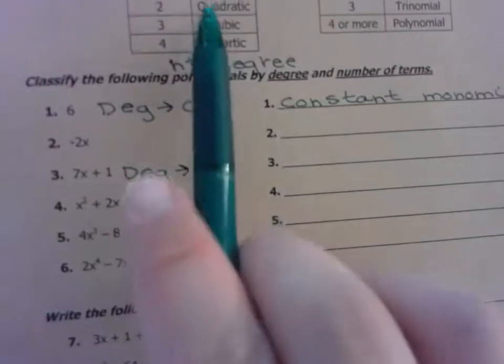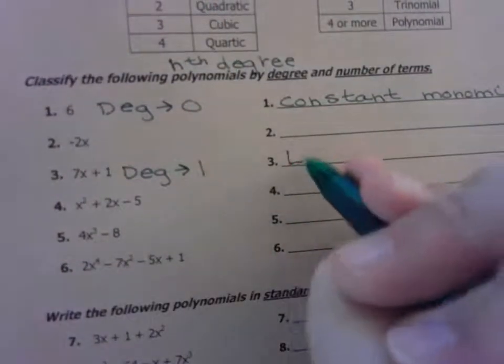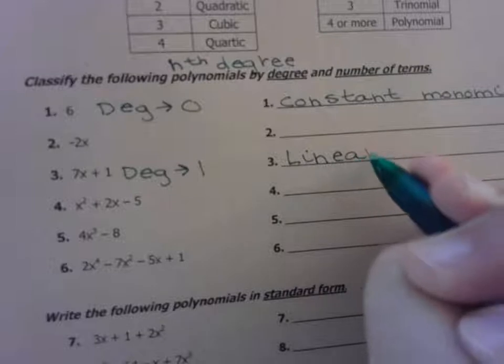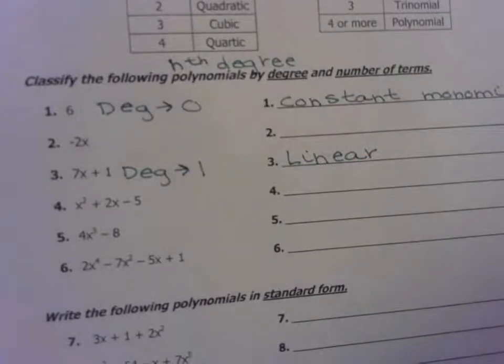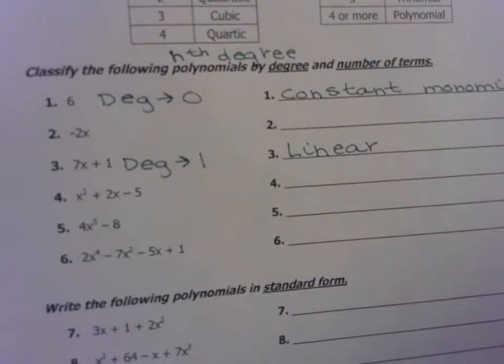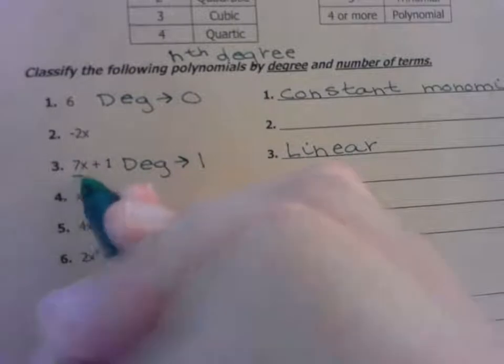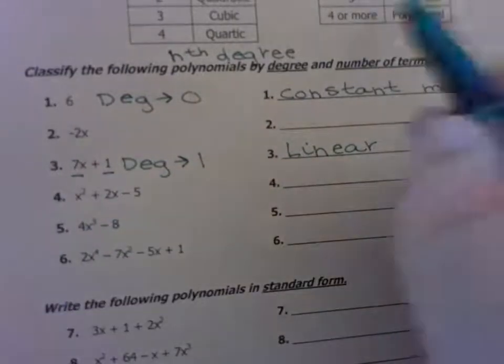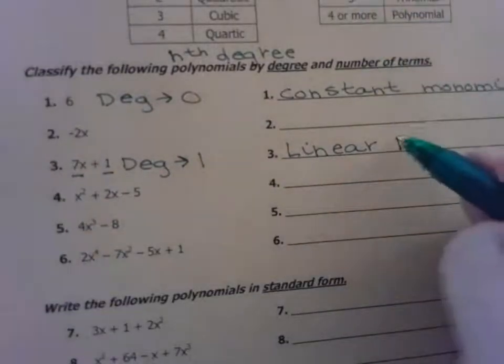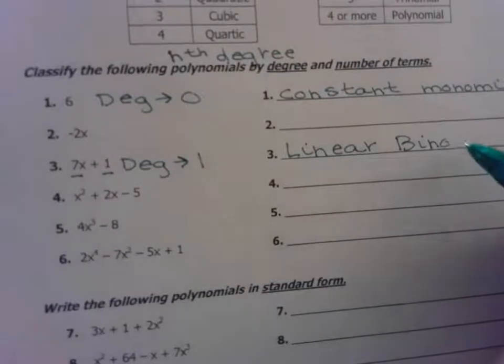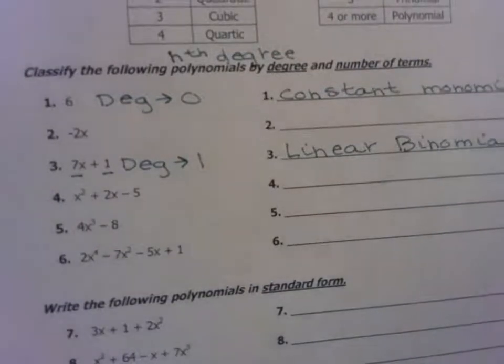If the degree is 1, it is linear. How many terms do you see for number 3? Terms are separated by plus or minus. How many terms? 1, 2. So it's a linear binomial. Again, you won't have to have these words memorized, just be able to use a chart like this.